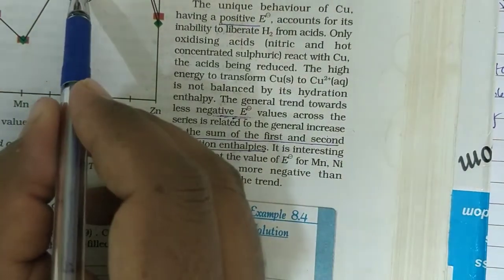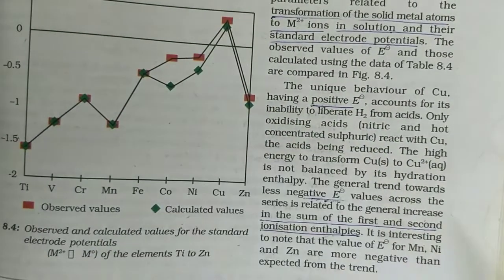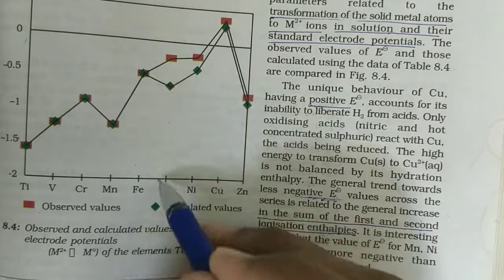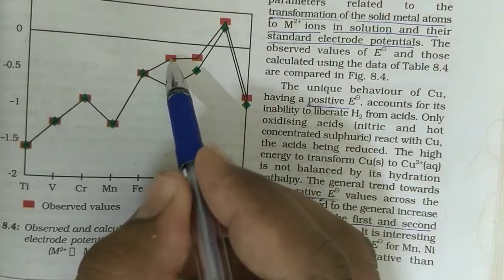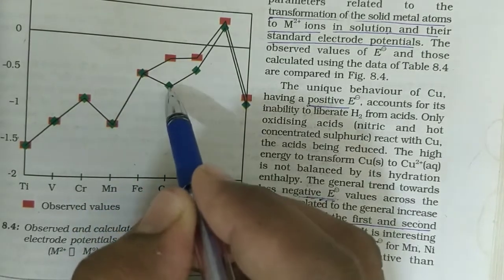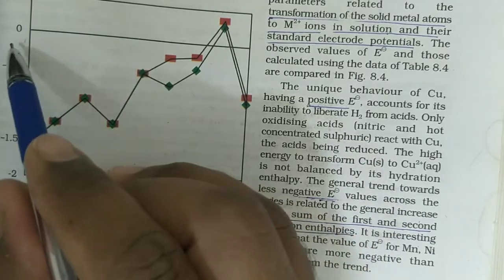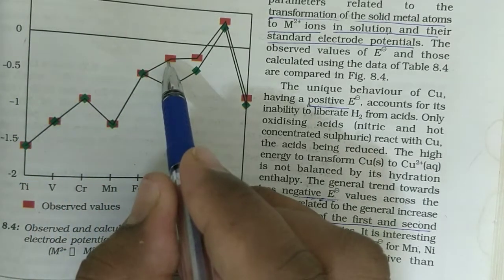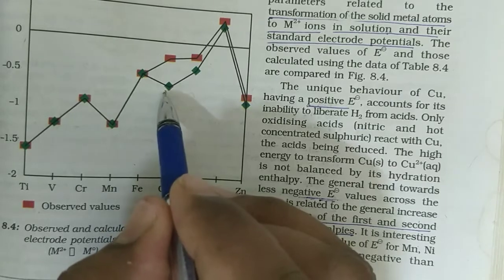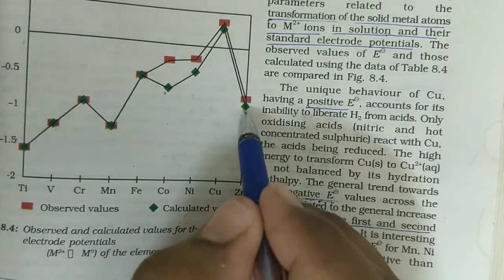See, this is the expected value, this is the calculated value. For cobalt, this is the observed value, this is the calculated value, highly negative. When compared to our observed value, the calculated value is almost minus 0.5 below, meaning this is a higher negative value. Nickel also shows a higher negative value. Zinc also slightly shows a higher negative value.